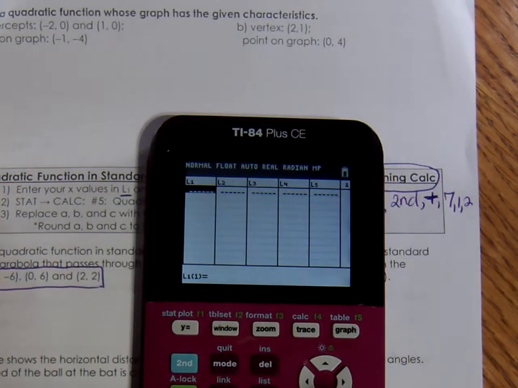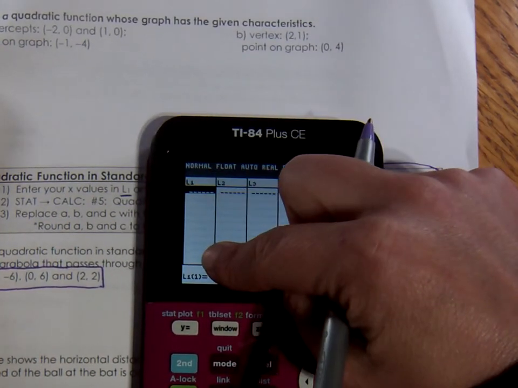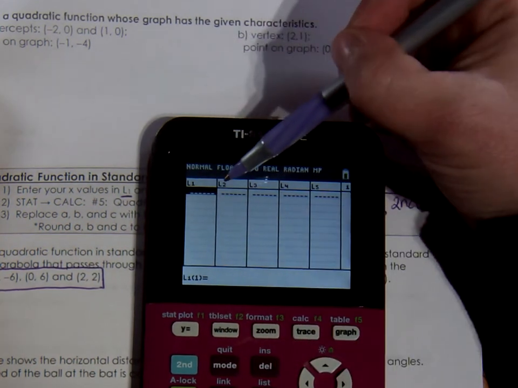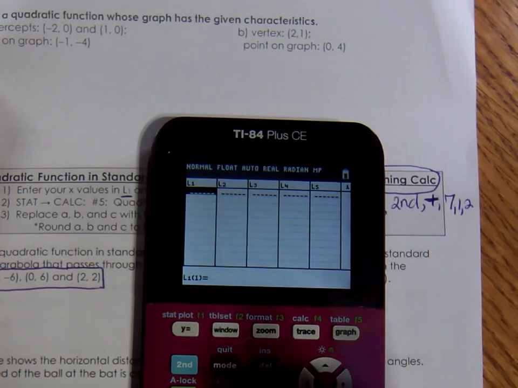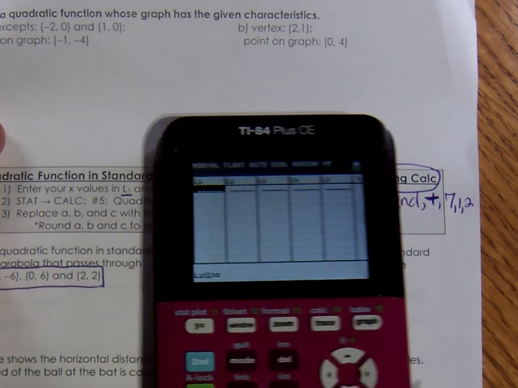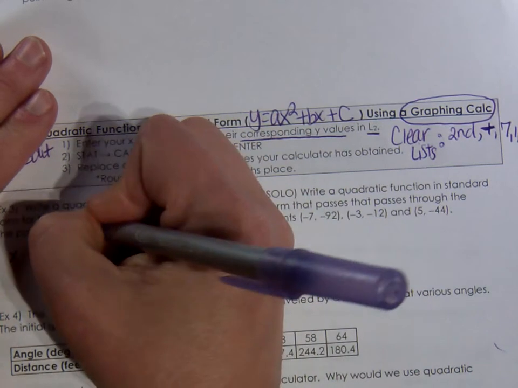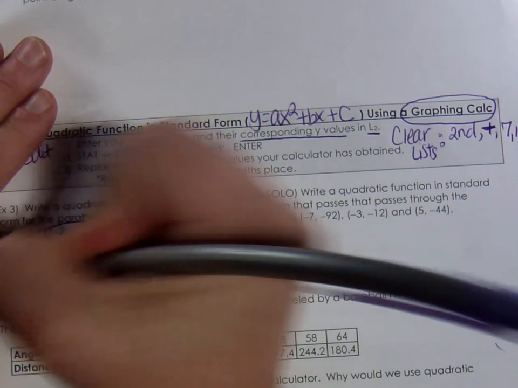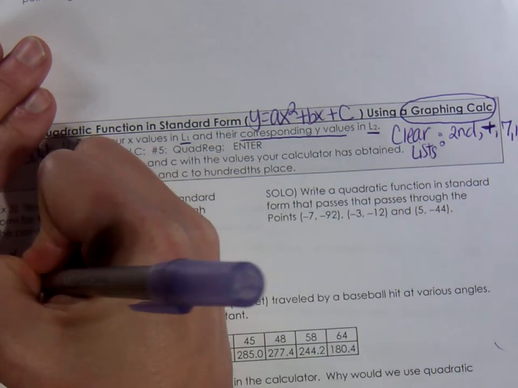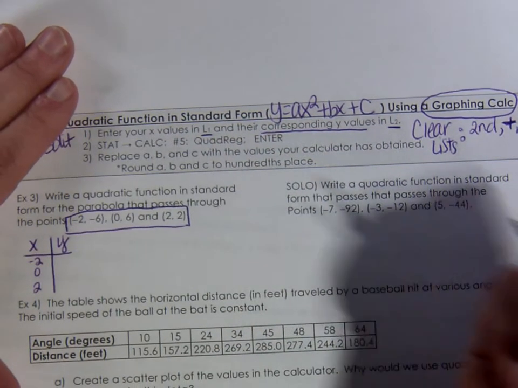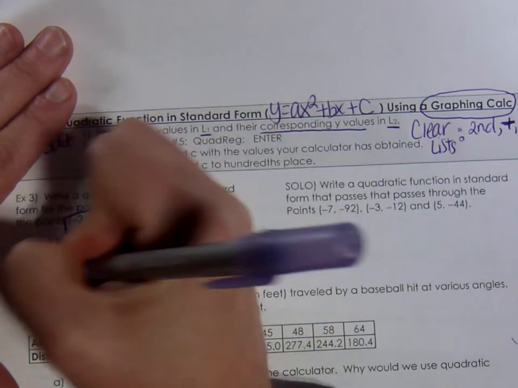So list 1 is always going to be your X values. List 2 is always going to be your Y values. Verify that it says L1 and L2. Please be careful. So I'm going to say that my X values, according to this, are -2, 0, and 2. And my corresponding Y values are -6, 6, and 2.